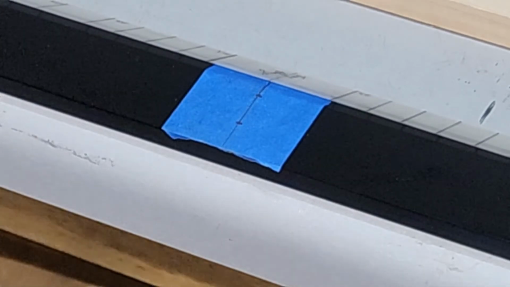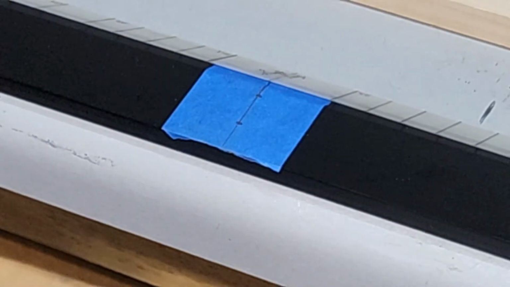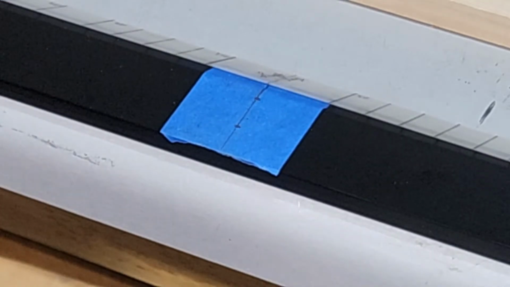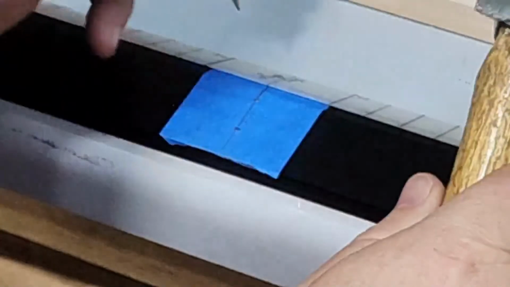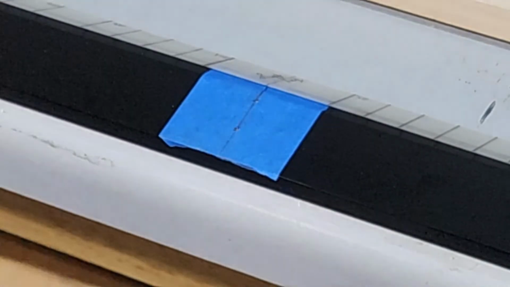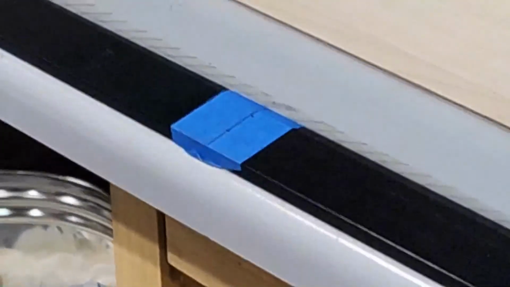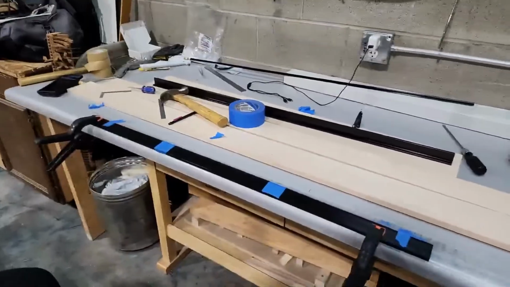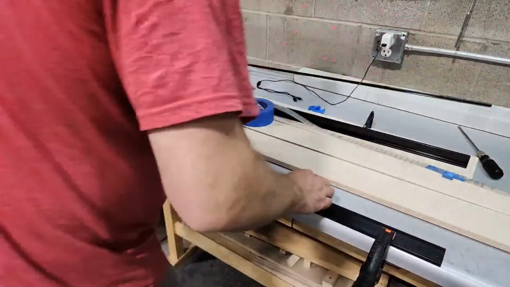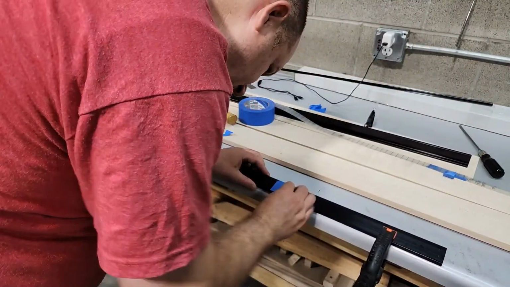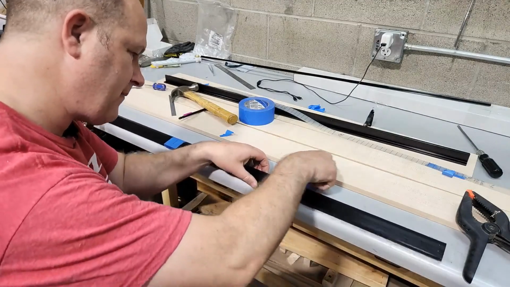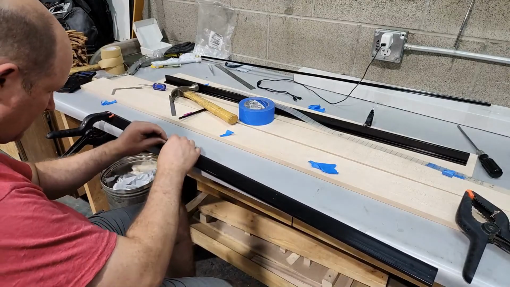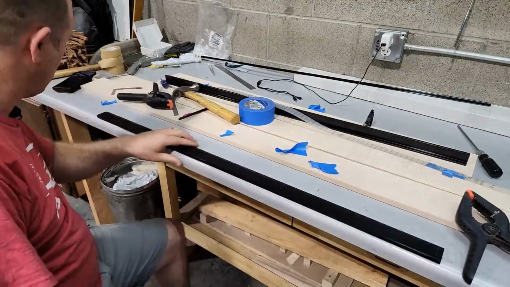Okay, gonna punch those with my scratch awl. Okay, now I've got divots for all of those, right? I've got those as well, and then the ends. So now I can just take this tape off and drill my holes, like we wanted to a minute ago. Okay, there's that. There's this. Good. To the drill press.